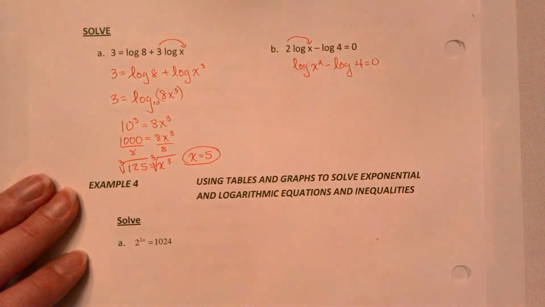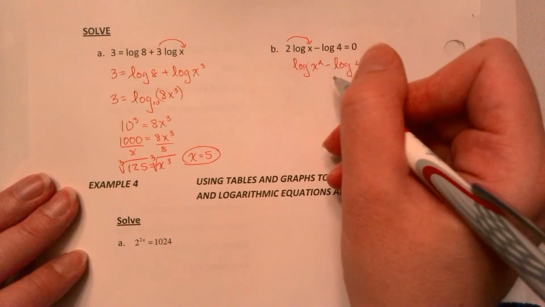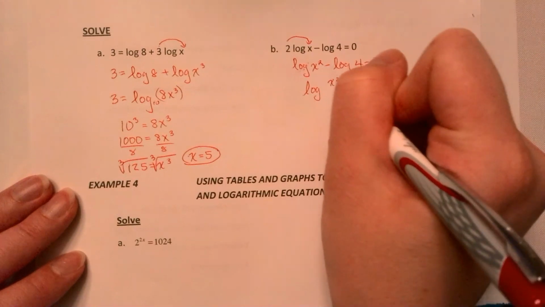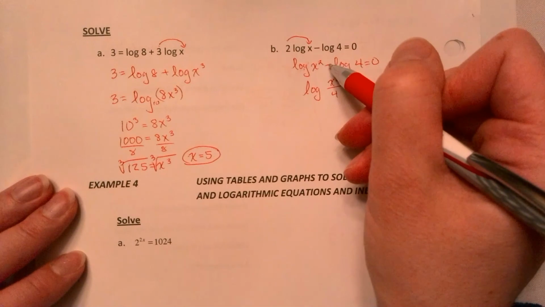And I can actually do this problem 2 ways. There's a really quick shortcut for it, but I'm going to go ahead and show you this way. This would give me log of x squared divided by 4 equals 0, because my subtraction is going to give me a fraction.